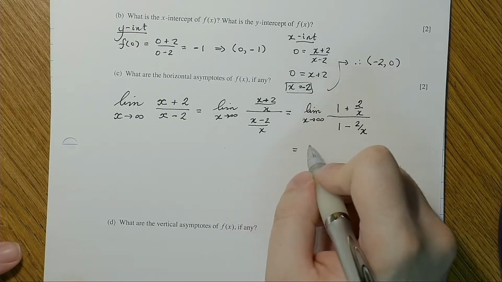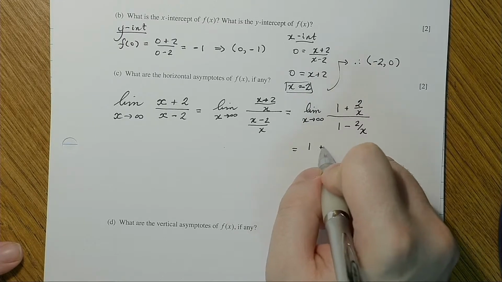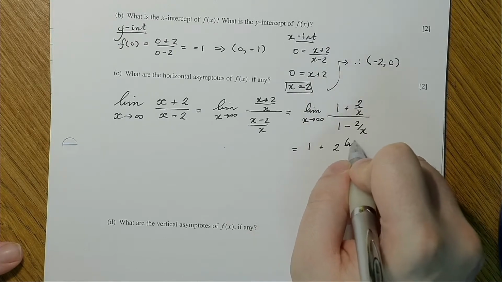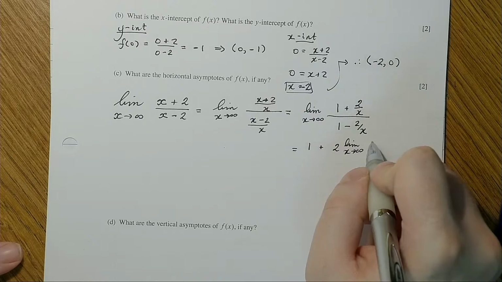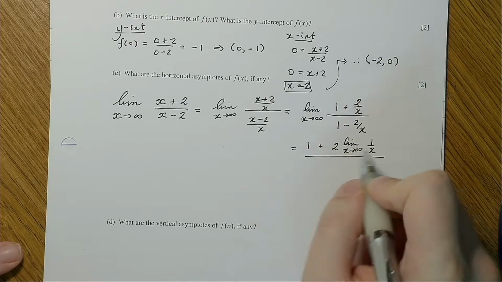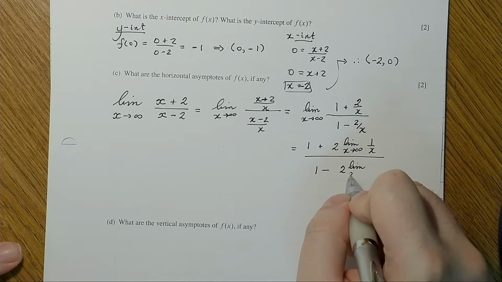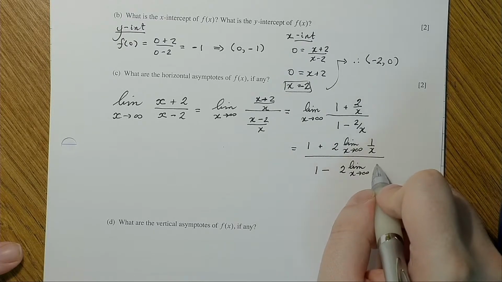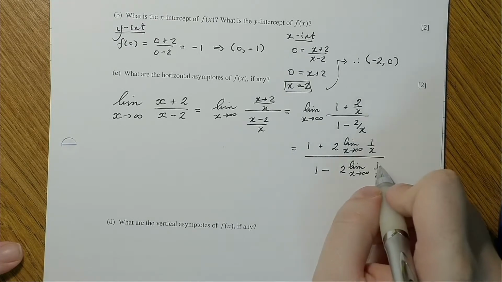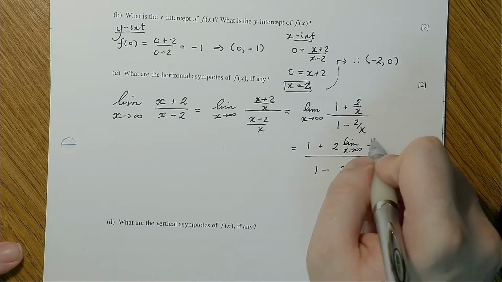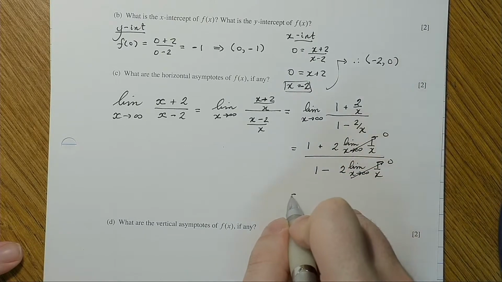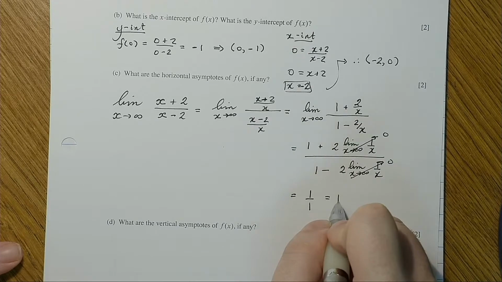And just finishing that off, I'm left with 1 plus 2 times 1 over x, and then 1 minus 2 times 1 over x. So we know that those go to 0, and I'm left with 1 over 1, which is equal to 1.